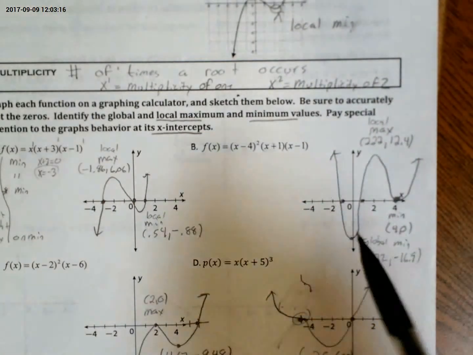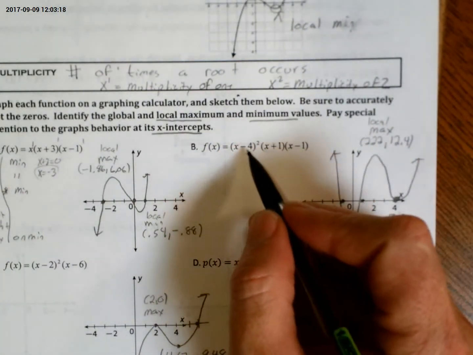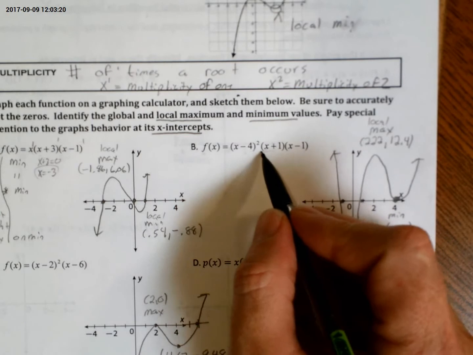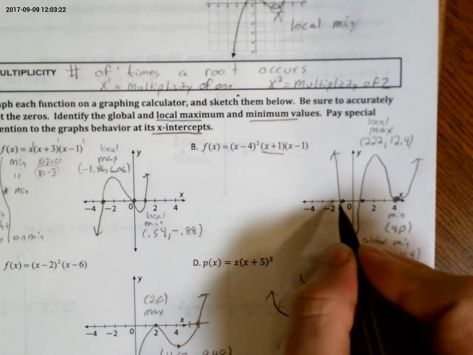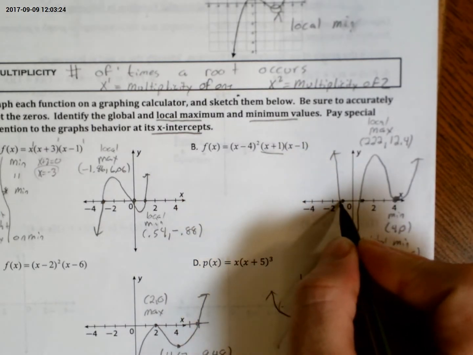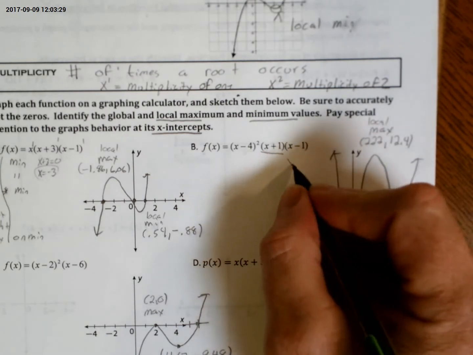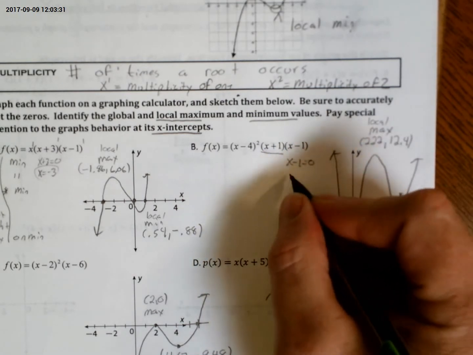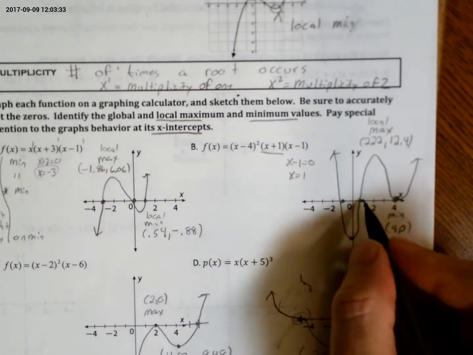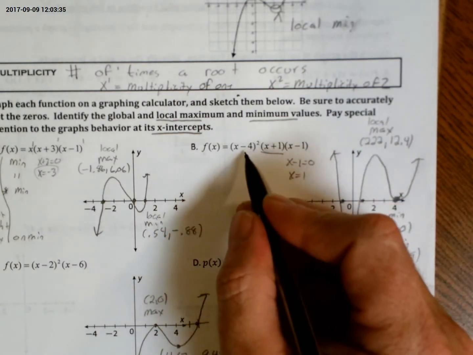So what I really want to focus on now is what happens at these roots. I have a negative 1 root, so my root is at negative 1. It kind of shot through that. I have a positive 1 root. Remember, and I'll show you again, x minus 1 equals 0. This would give me x equals 1, my positive root. But look what happened here.